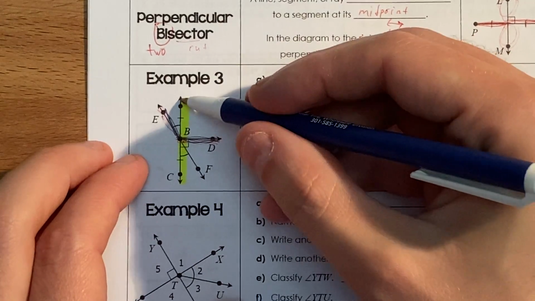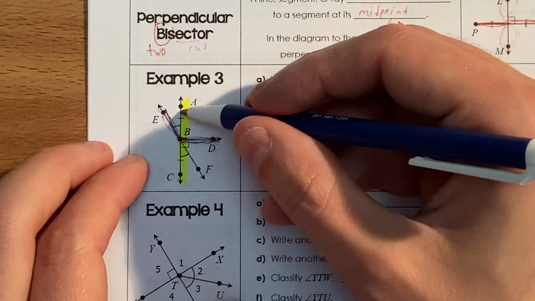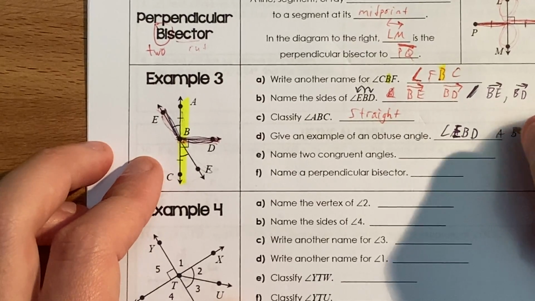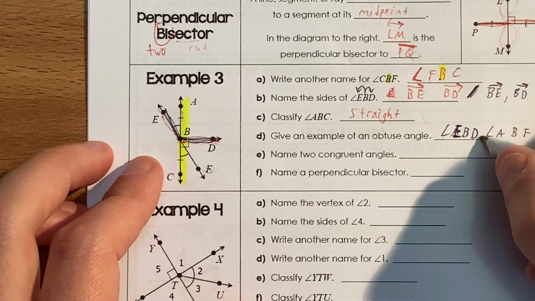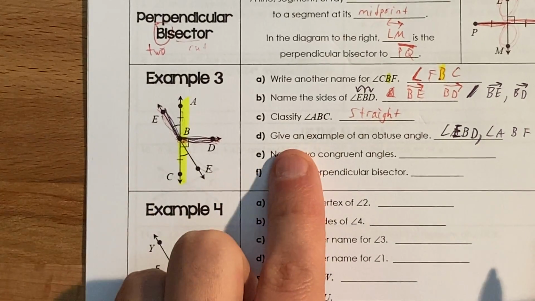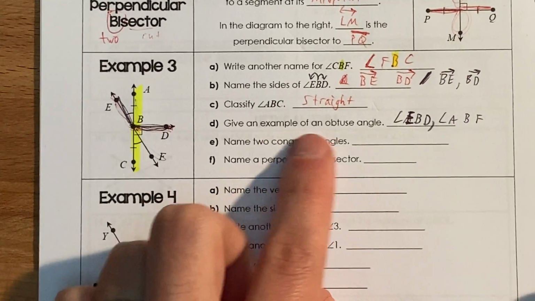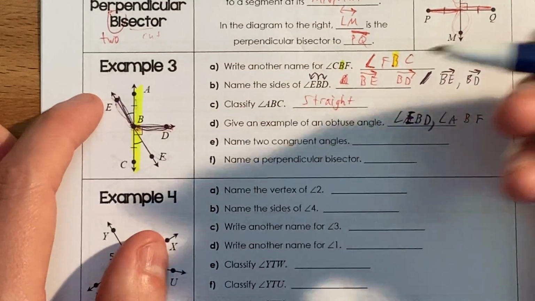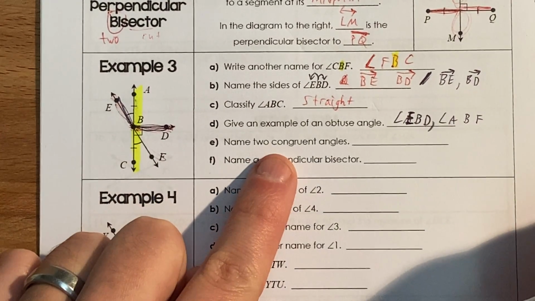I'm also seeing ABF is an obtuse angle. If you felt like doing that, ABF. It says just give an example, so I don't need to do more than one. I was just showing you that it doesn't matter as long as you put something that's obtuse. Name two congruent angles.